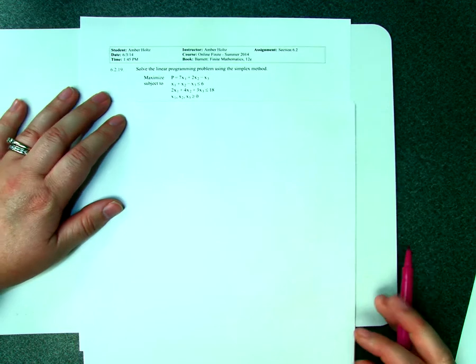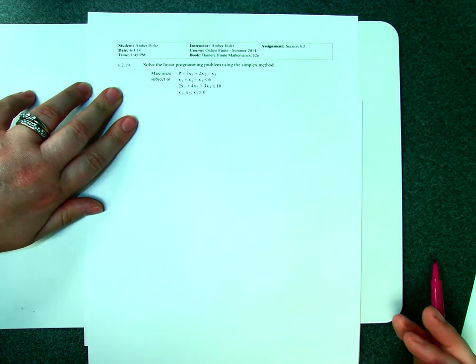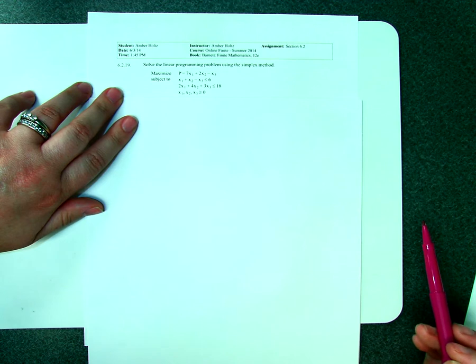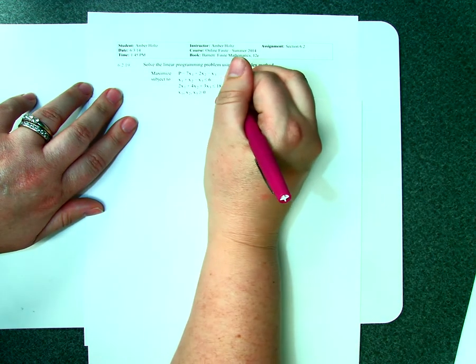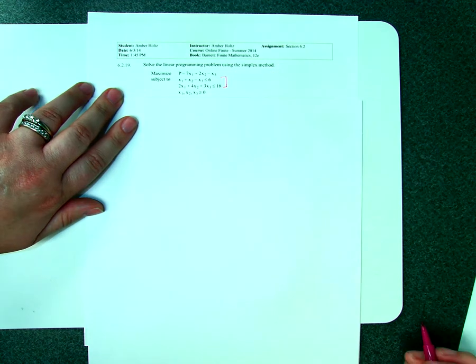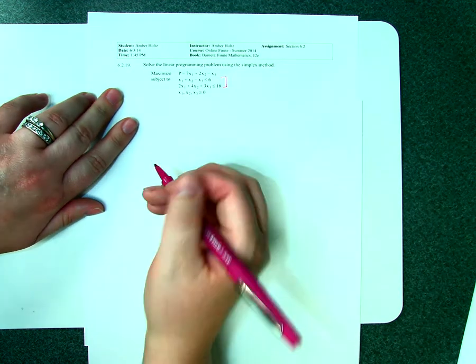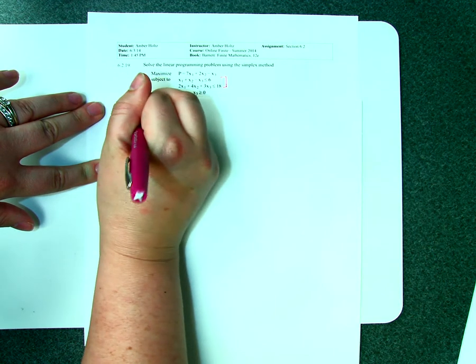We start working our standard maximization problem by taking each one of the actual constraints and turning them into equations instead of inequalities. And we do that by adding slack variables, one slack variable for each constraint.